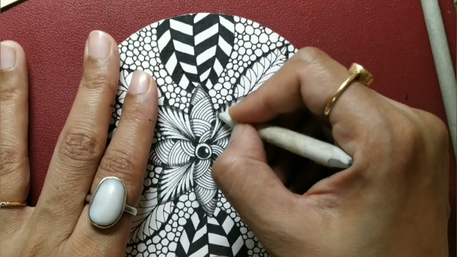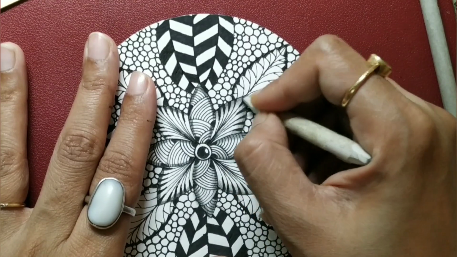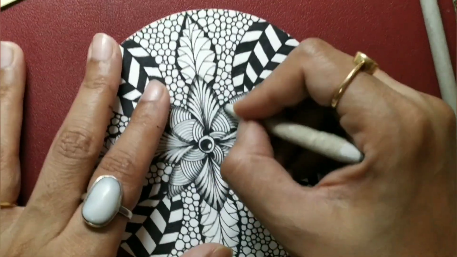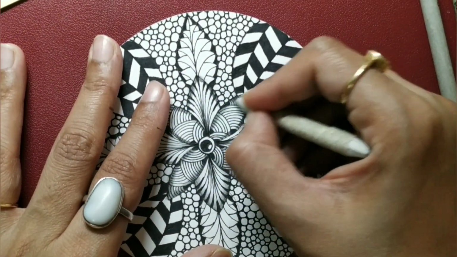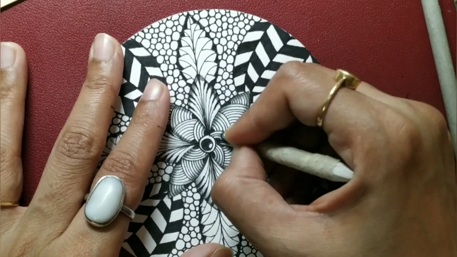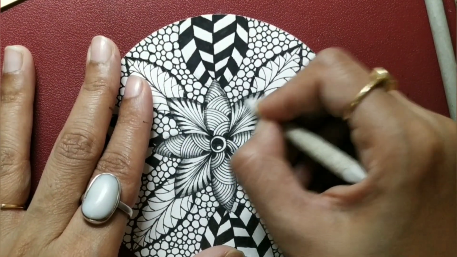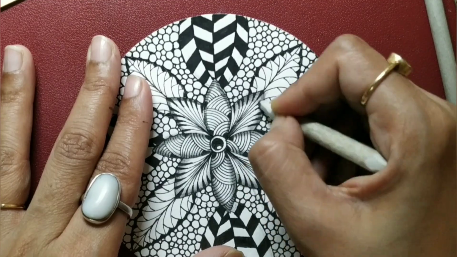So as far as Zentangle is concerned, the strings are generally not planned, they are random, right? That is why we call these Zentangle inspired arts, because we are laying down a fixed string here and then trying to draw inside it.